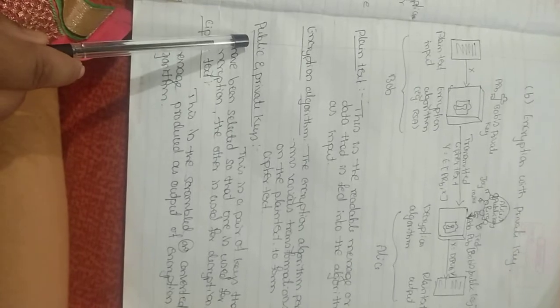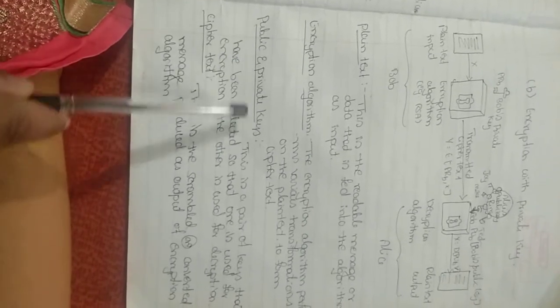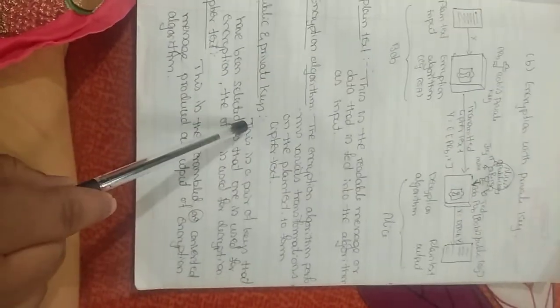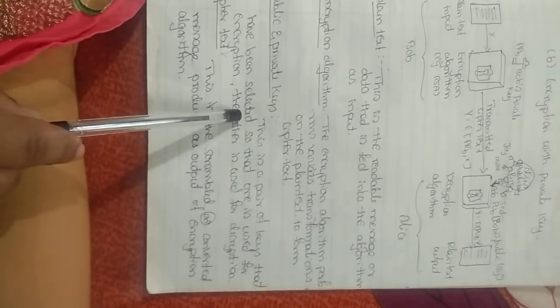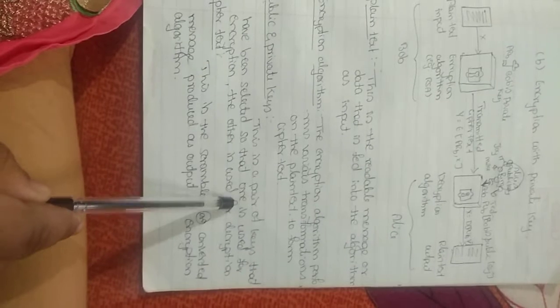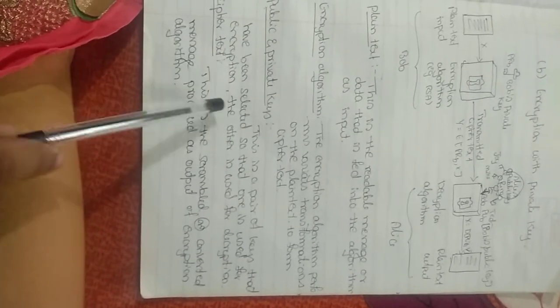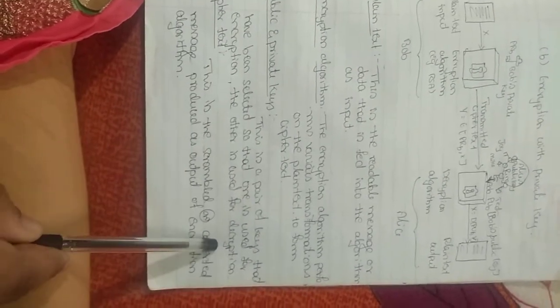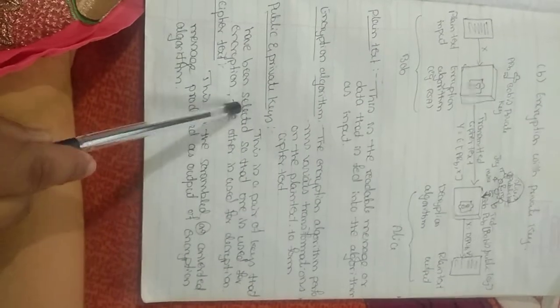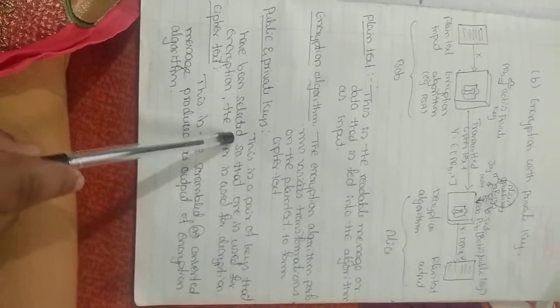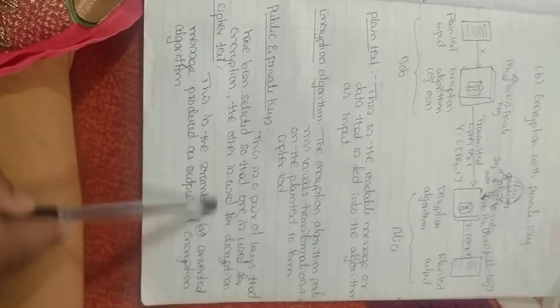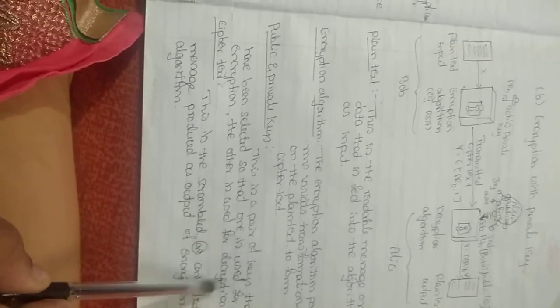The next ingredient is public and private keys. This is a pair of keys that have been selected so that one is used for encryption and the other key is used for decryption. As I already said, in public key cryptography we use two keys. One is used for encryption and the other key is used for decryption.